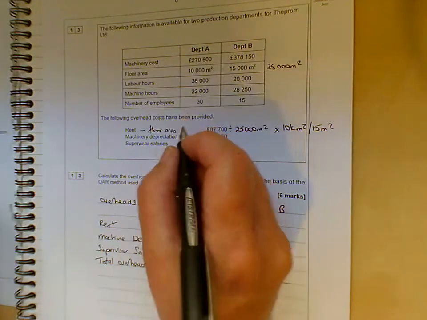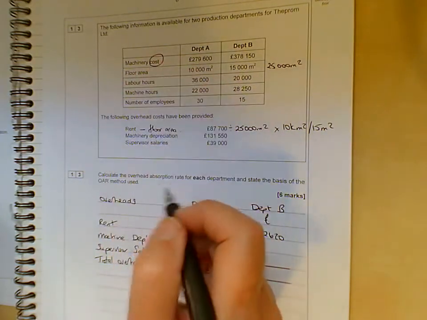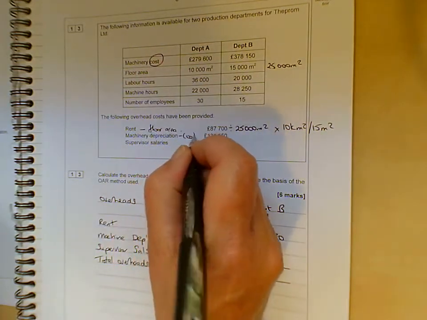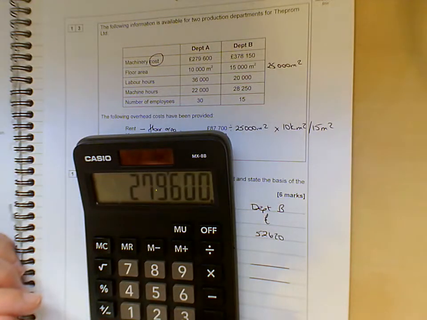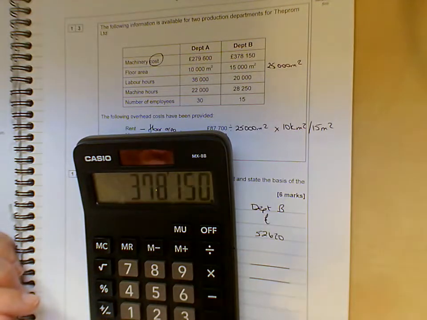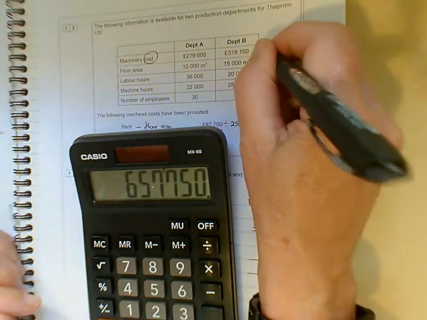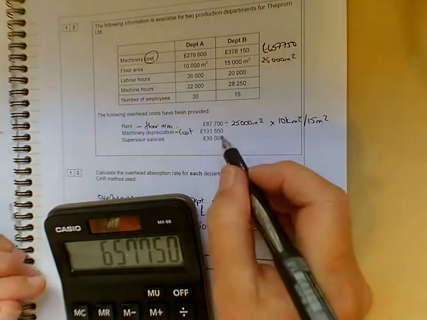Okay, we can do exactly the same. So machinery depreciation, usually you're looking there for either the net book value, or in this case, we've got the cost of the machinery. So let's do it on the basis of that. So again, let's find out what the total cost is across both departments. So I'm just adding these 2 figures here, so it's actually going to give us a total of 657,750. That's how we're going to share it out.